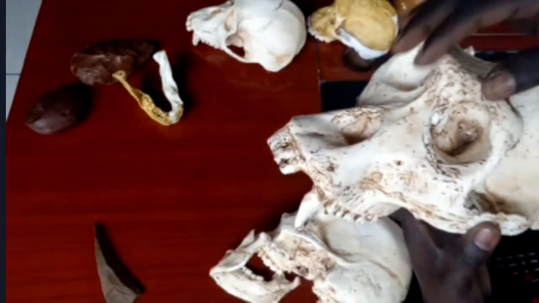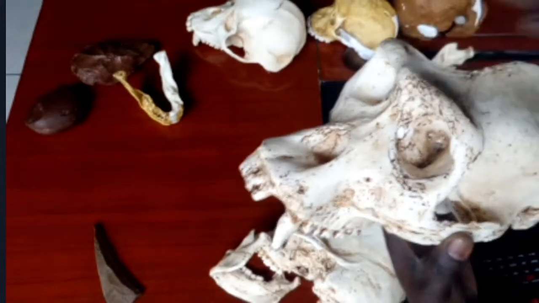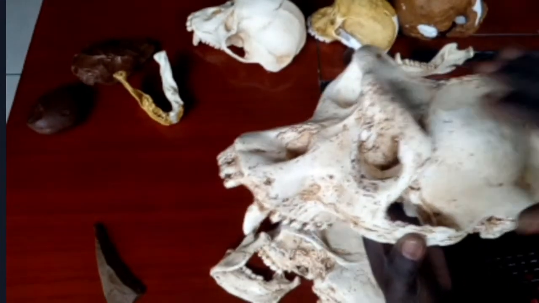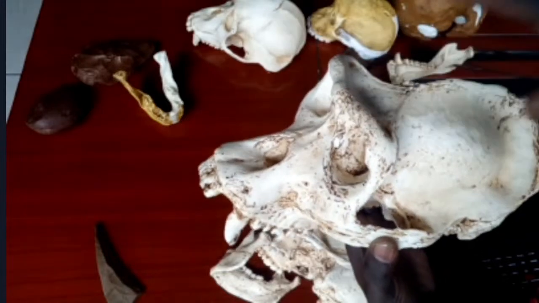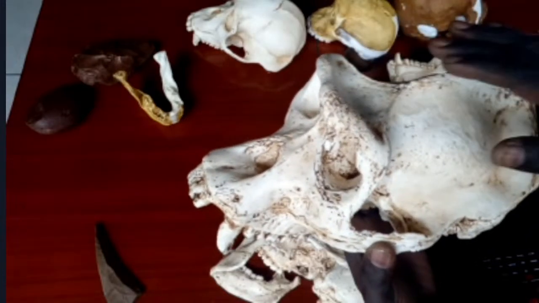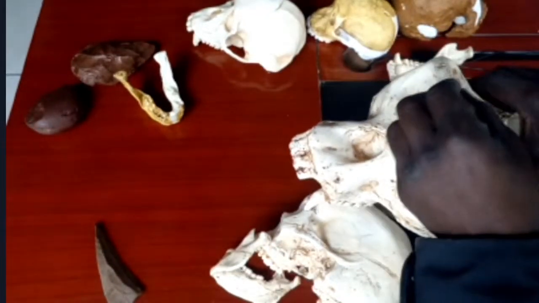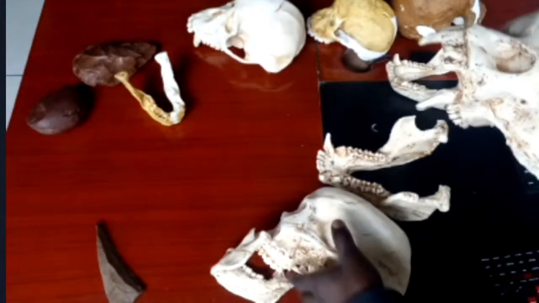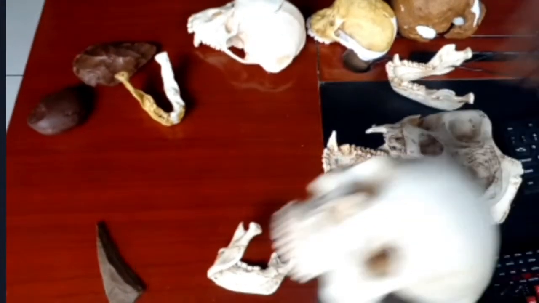Look at the brow ridges. Here, when the skull is like this, the brow ridge is visible. You can see the brow ridge very clearly. Therefore, you can talk about here the brow ridge is more pronounced. Yes. What about here? Here the brow ridge is not that pronounced.